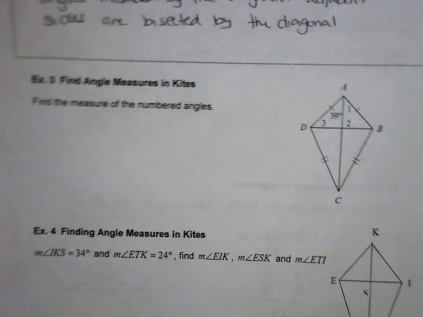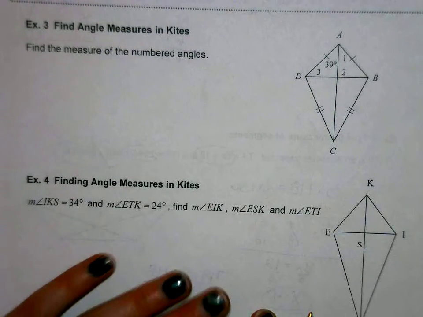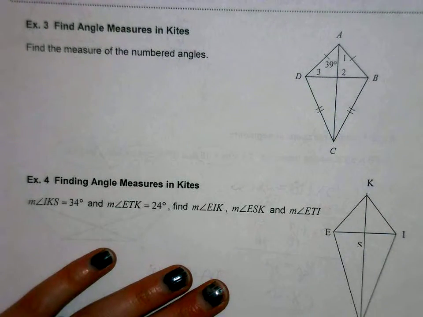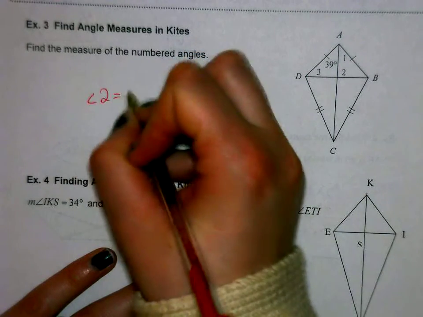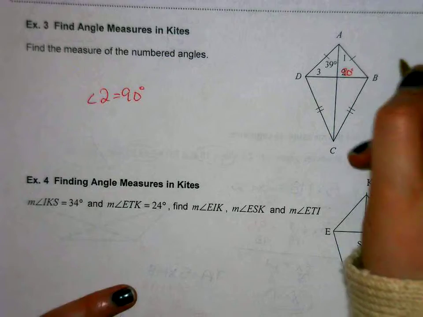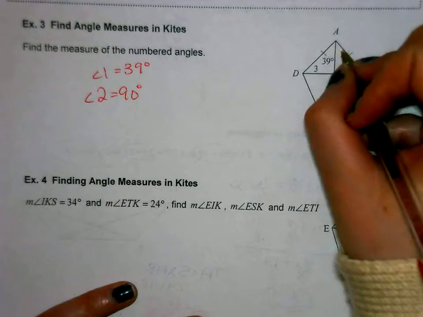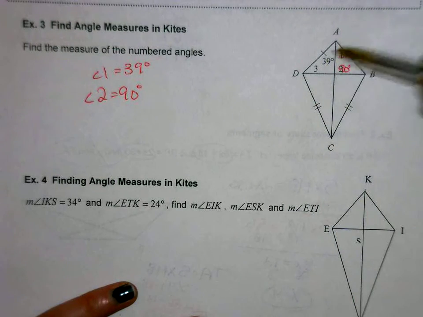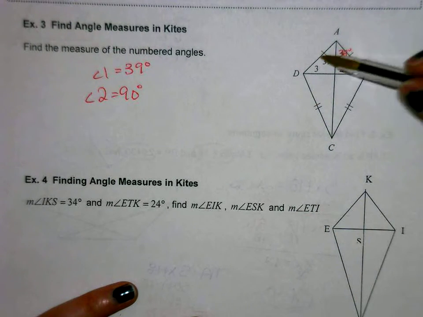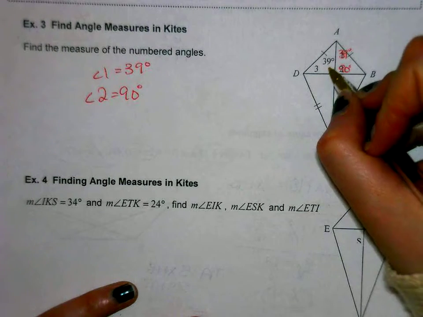Alright, so example 3. Example 3 says to find the measure of the numbered angles. So we know angle 2 is 90 degrees because it's perpendicular. Angle 1 is 39 degrees because this is the included angle between our two adjacent sides, so those two equal each other.